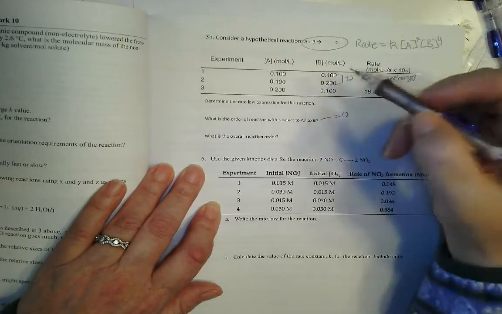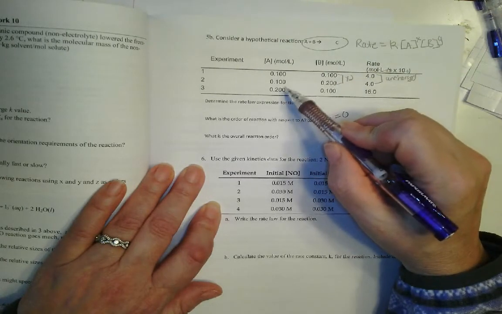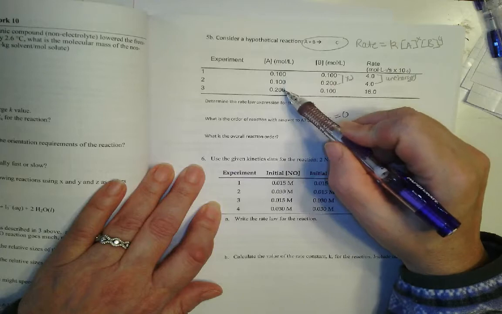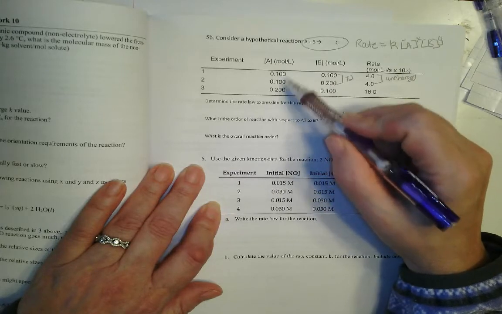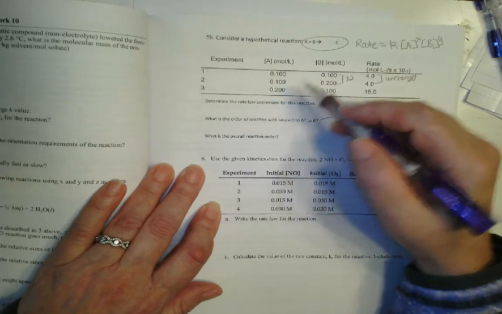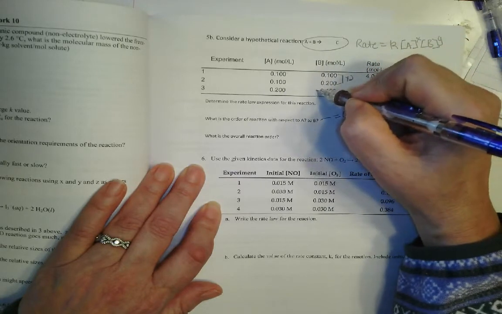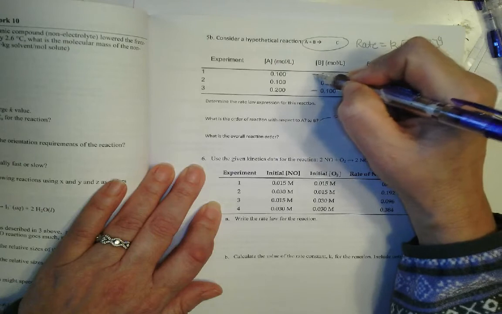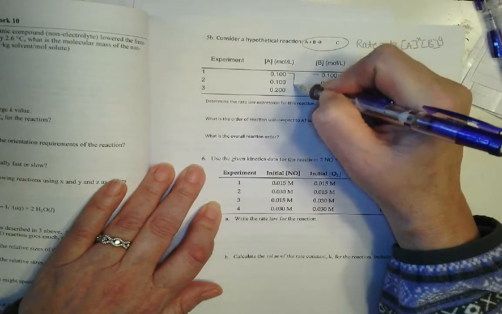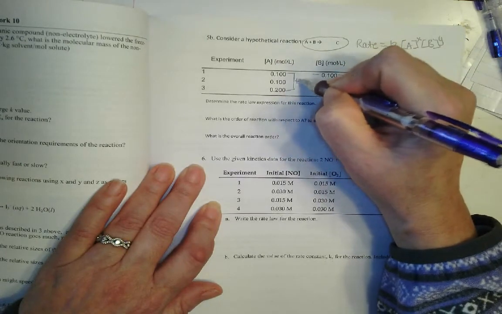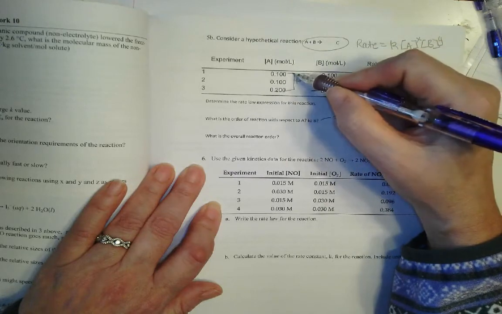So now here is 2 to 1 or 2 to 1. So this is double, okay? But I need to figure out where my B stays the same. So my B stays the same here and here. So from here to here, I'm times 2. Okay, and why do I have to use these two?